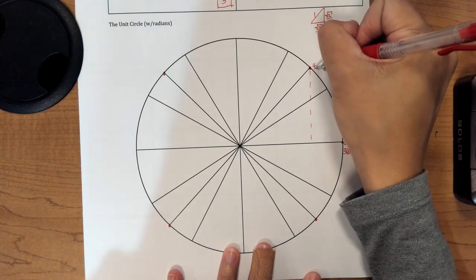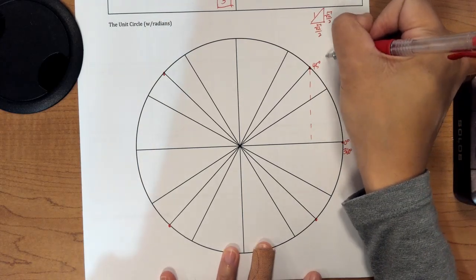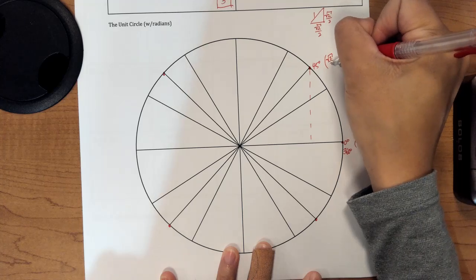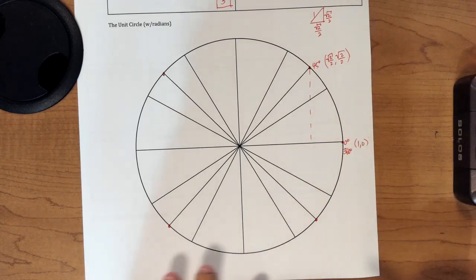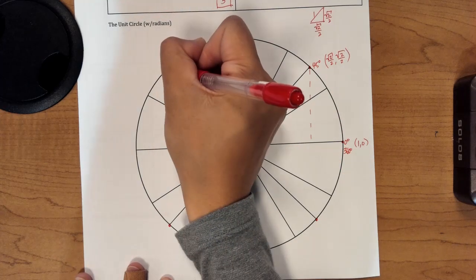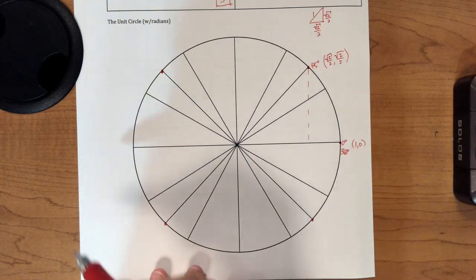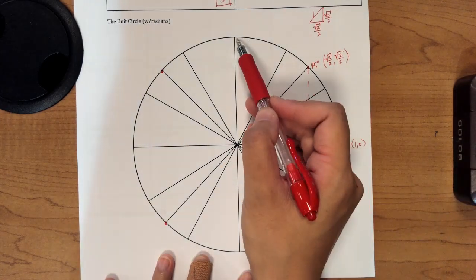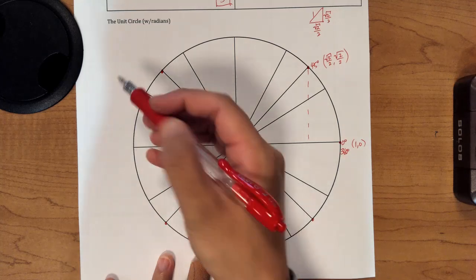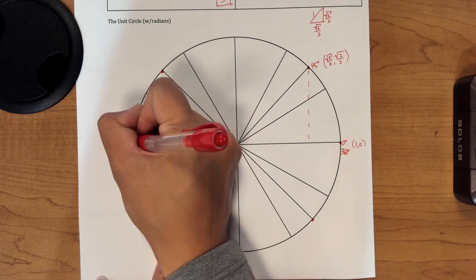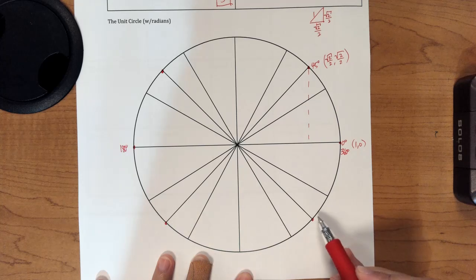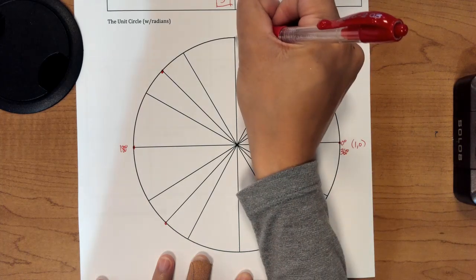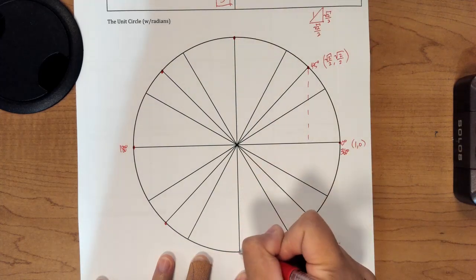So this is going to be 45 degrees, and then root 2 over 2, and root 2 over 2. At this point, if you are counting and adding your way across, you're going to add 45, add 45, add 45, but we know this is 180, so that's a checkpoint. Add 45, add 45, add 45, right? So hit up all the red circles right now.